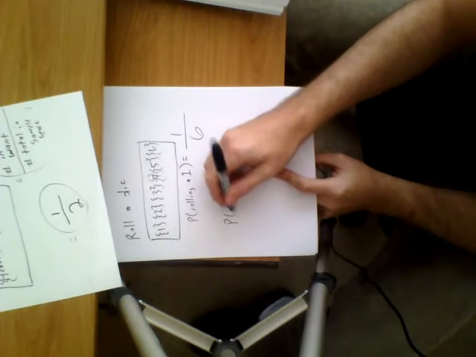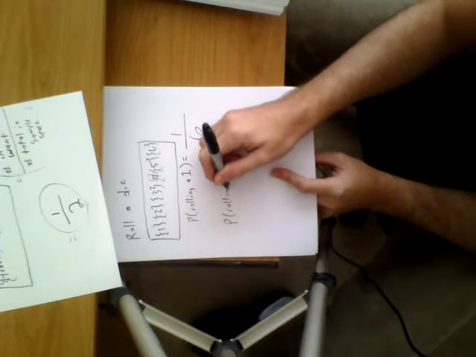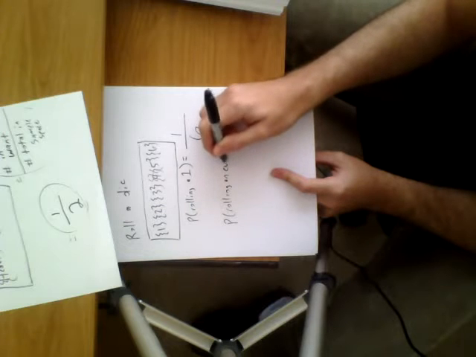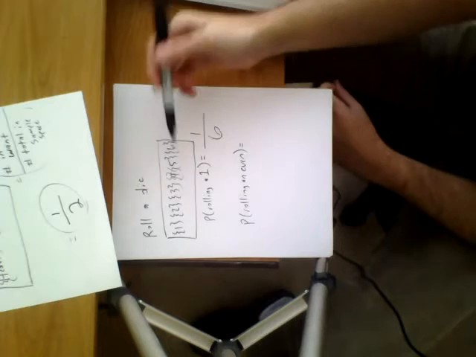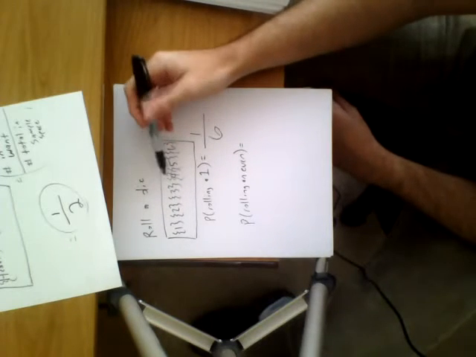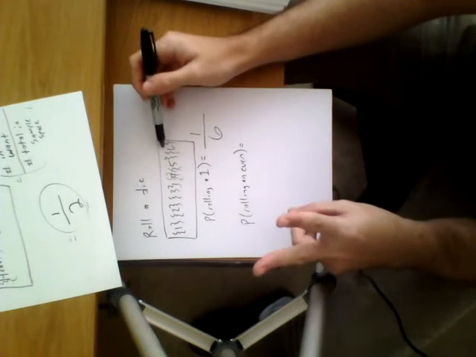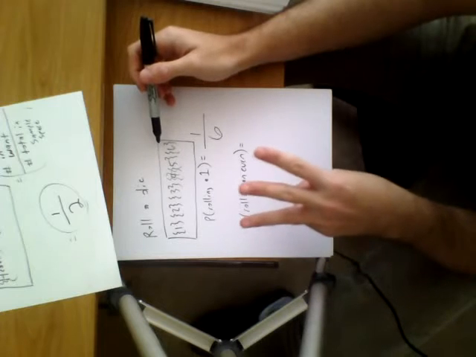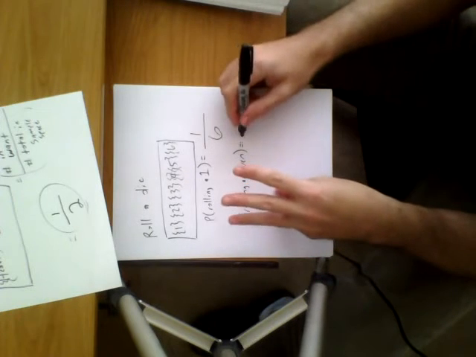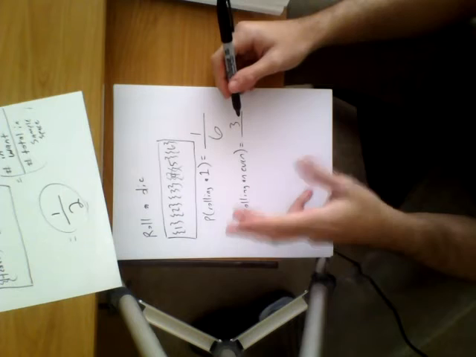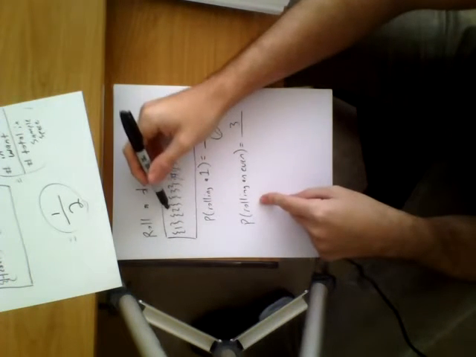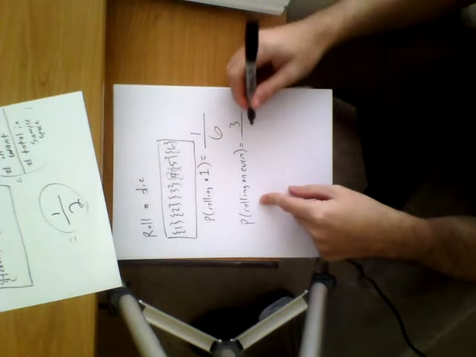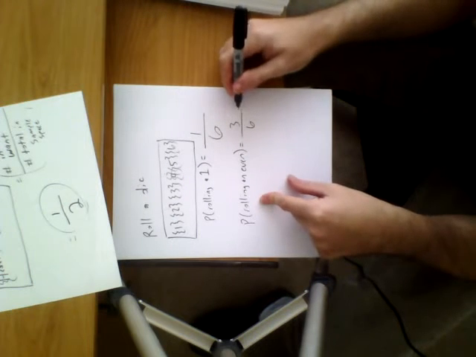What about probability of rolling an even number? So we go to our sample space, okay, we see that 2 is even, 4 is even, and 6 is even. So we have 3 even numbers. So we have 3 ways to get what we want, 2, 4, or 6. And then just like before, the total number in the sample space is still 6. So we have 3 over 6, or if you want, you can reduce that to 1/2.